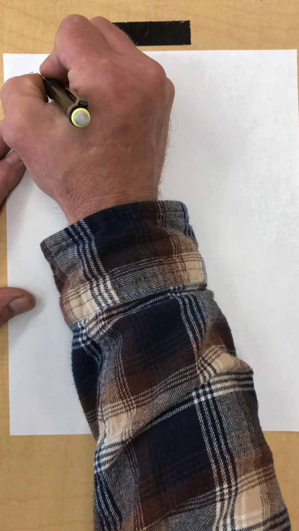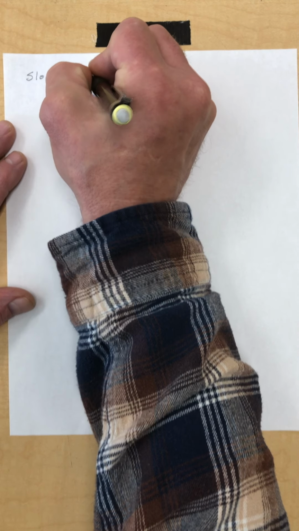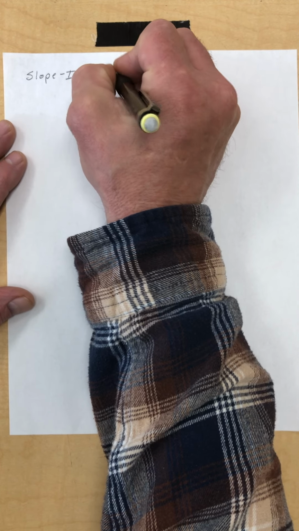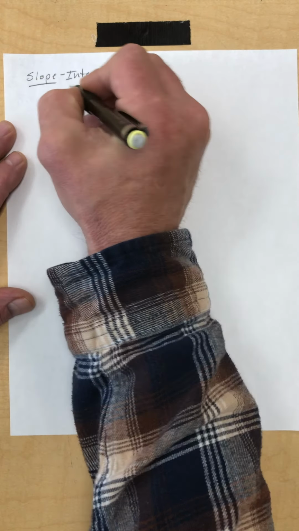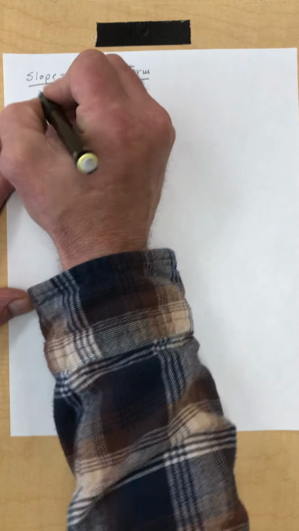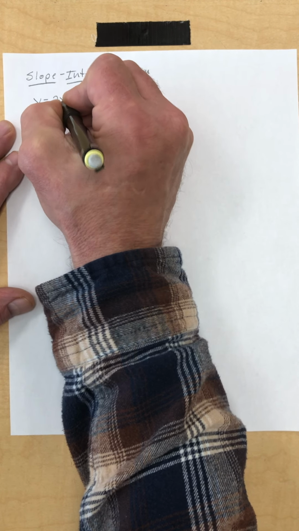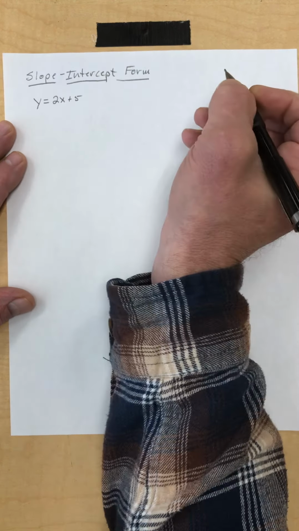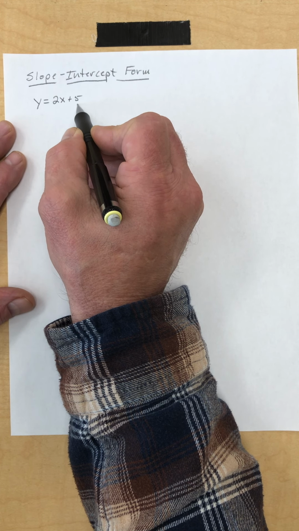Slope-intercept form is always y equals, every single time. So you might have something like y equals 2x plus 5. Your slope is 2 and your y-intercept is 5. That's all it is.